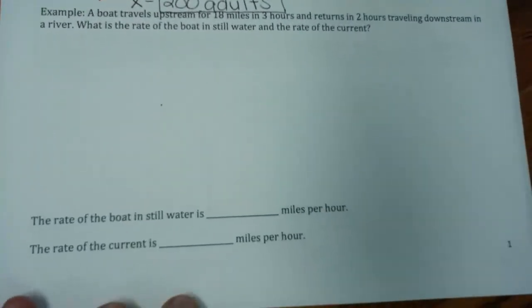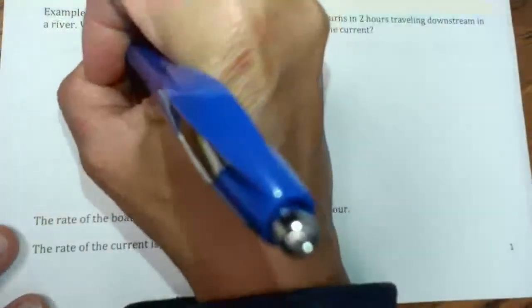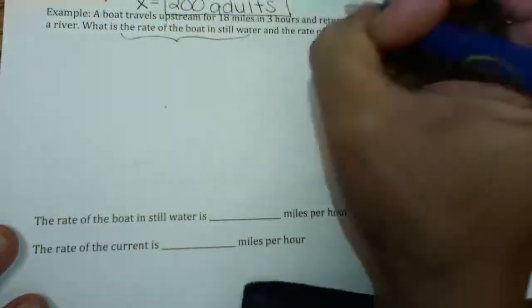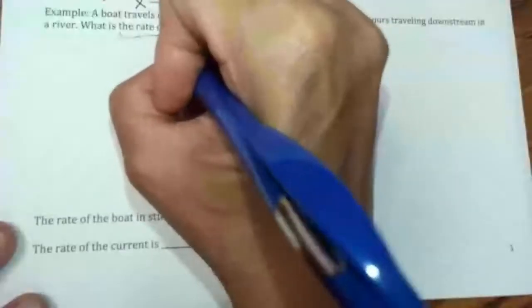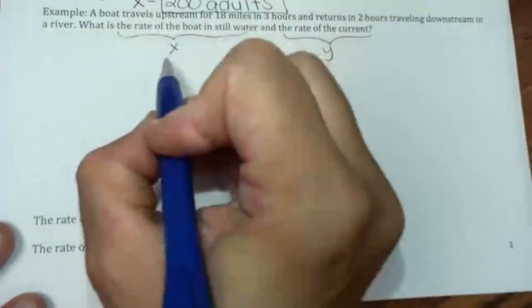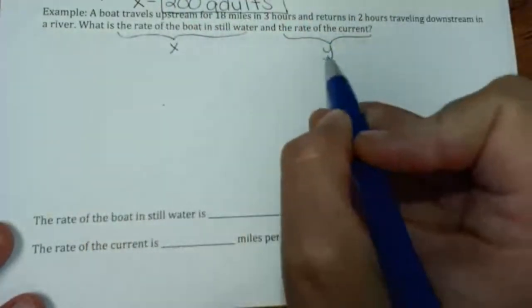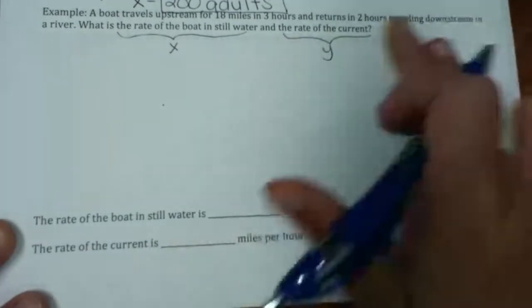It says a boat travels upstream for 18 miles in 3 hours and returns in 2 hours traveling downstream in the river. What is the rate of the boat in still water and the rate of the current? All right, so we're looking for two things, the rate of the boat in still water and the rate of the current. So let's label the first thing x and the second thing y. So x is going to be the rate of the boat in still water and y is going to be the rate of the current. All right, so now we know which one is which.